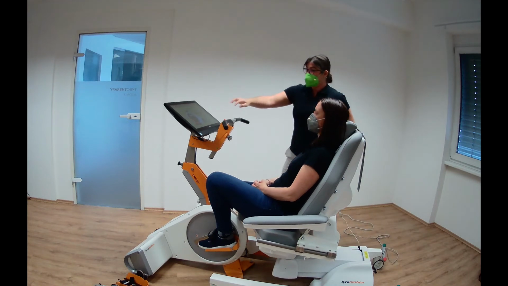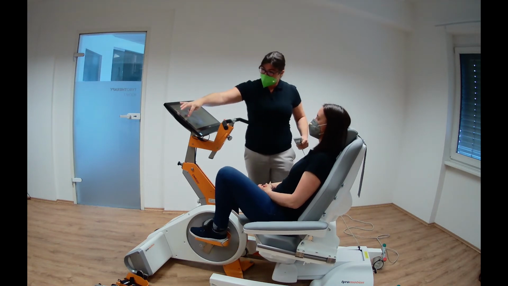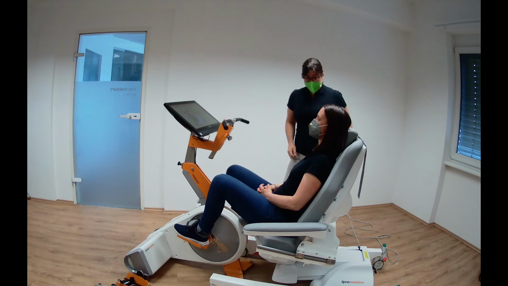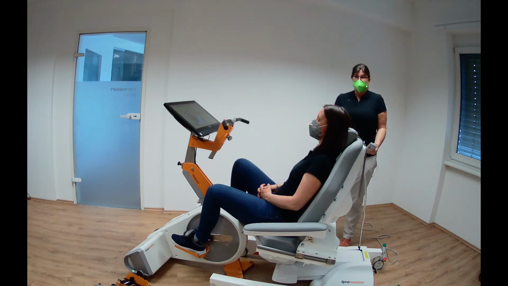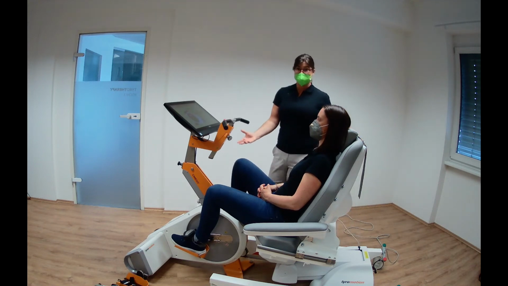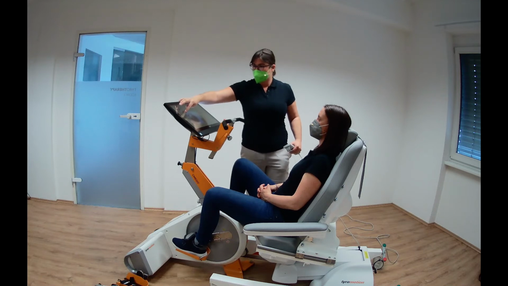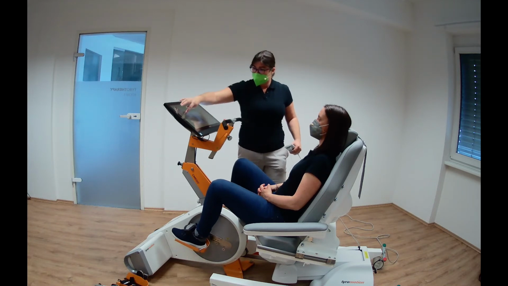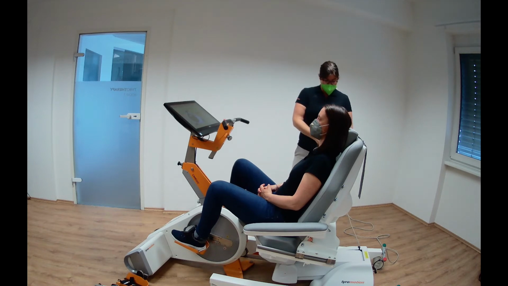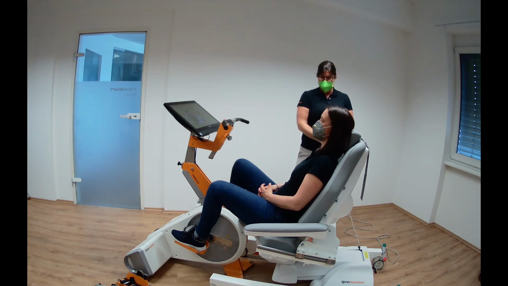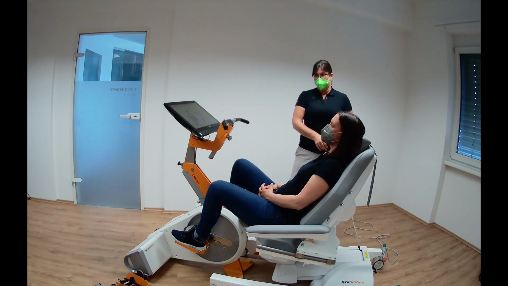And if we are in an almost lying position, we need another group of muscles to stretch the legs forwards or backwards, or to perform this movement. And for that, we can stay in this position, but of course we can still bring her in a more lying position.